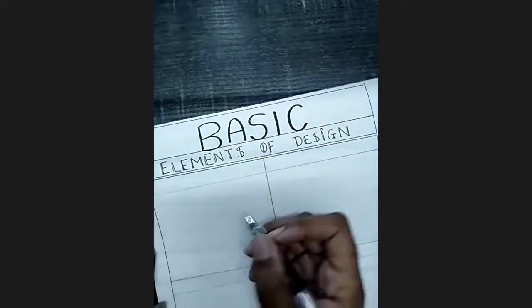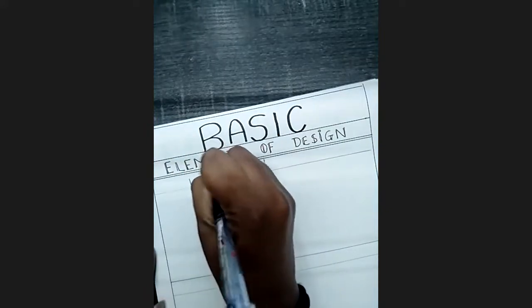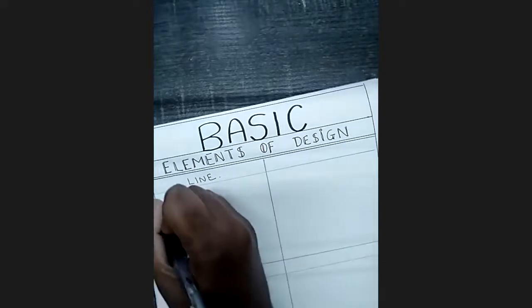I've muted them. Okay, so the first element that we're going to do now is called line. Line is the first basic element in a design. A line is basically the outline or the entire overall picture of your artwork. Let's put a point.